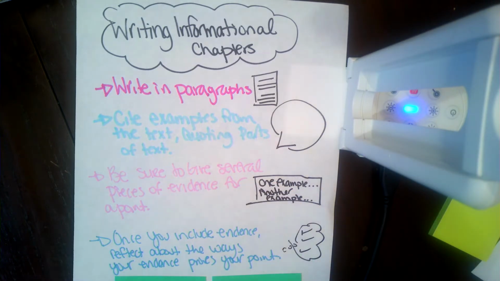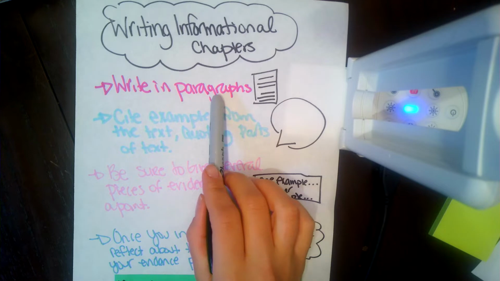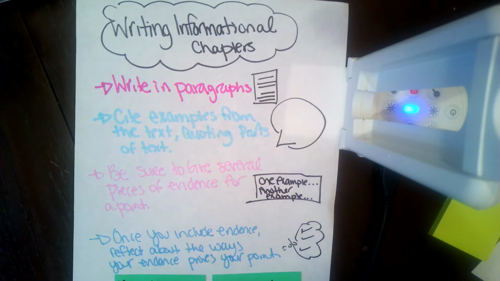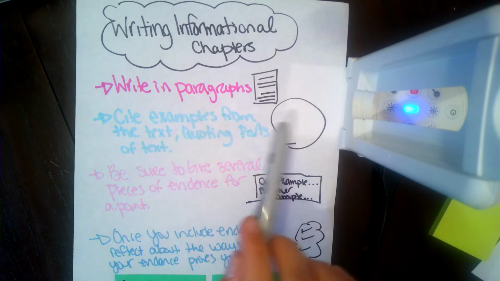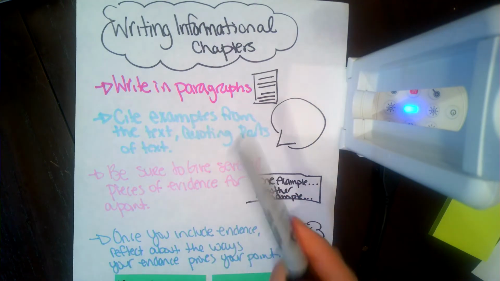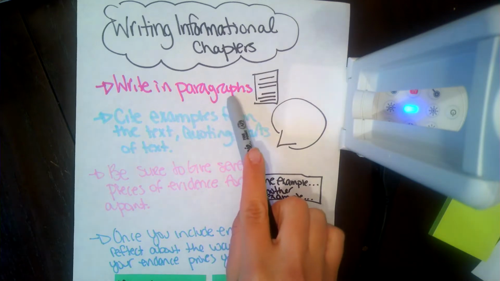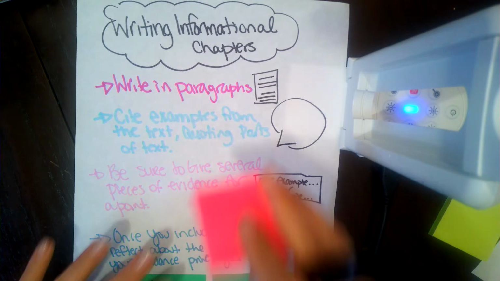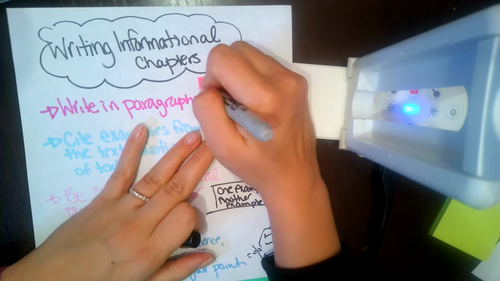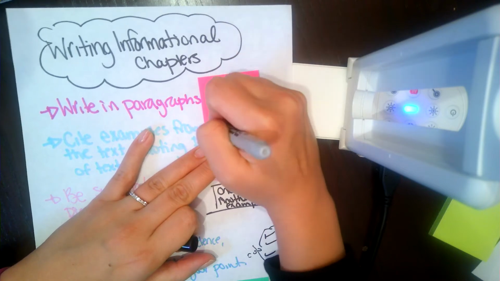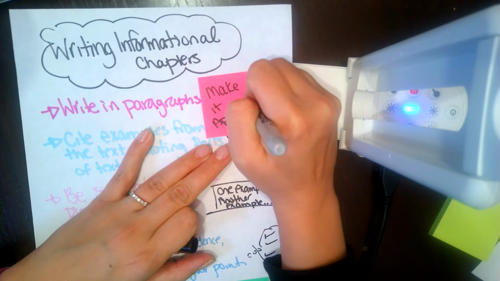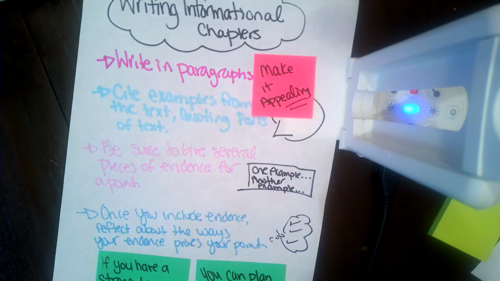Mr. P and I believe that there should be paragraphs within your writing, but it doesn't have to be all paragraphs, okay? When you look at a book, do you want to look at a book that's just straight up paragraphs after paragraph after paragraph? No, it becomes very daunting. And when you're looking for information on something specifically, you're not going to read through a whole paragraph. You want to see like little fact boxes, picture boxes, and things like that. So we want you to write in paragraphs, but we also want you to make it appealing, okay? You want to make it appealing to your audience.